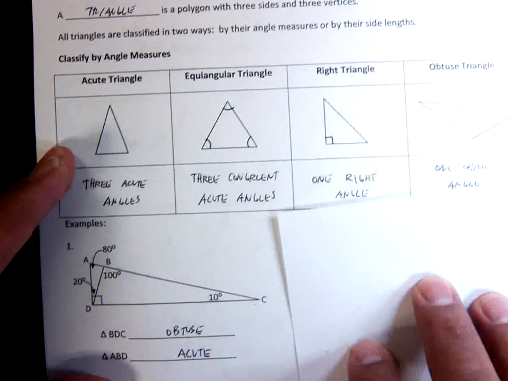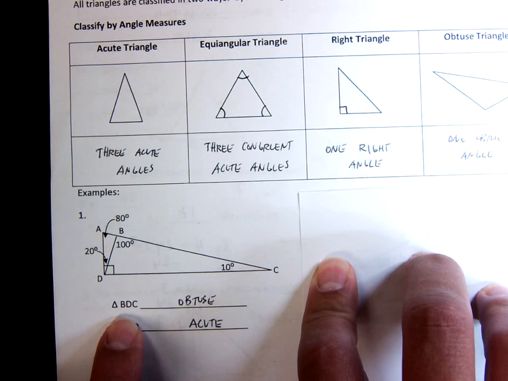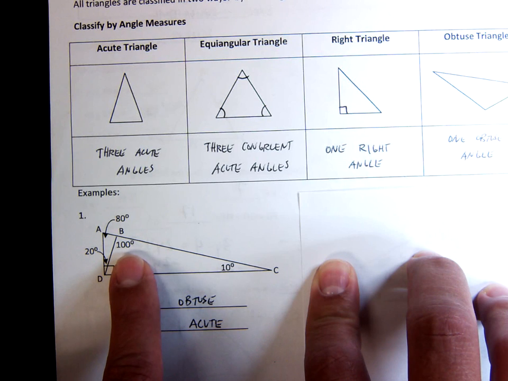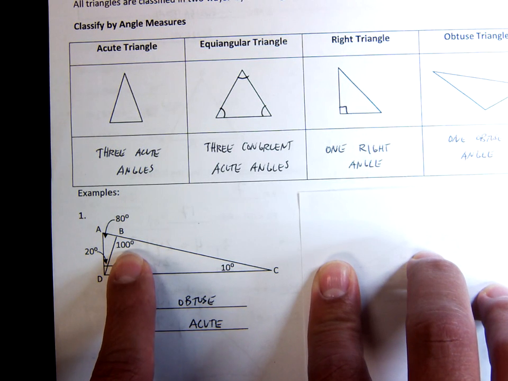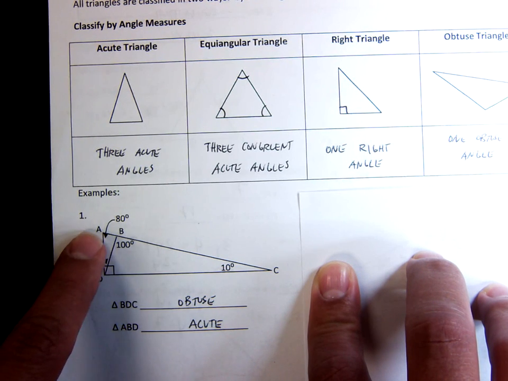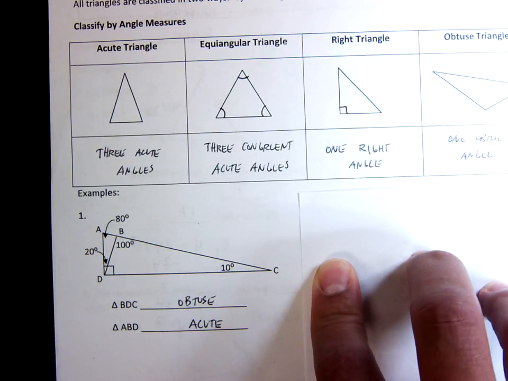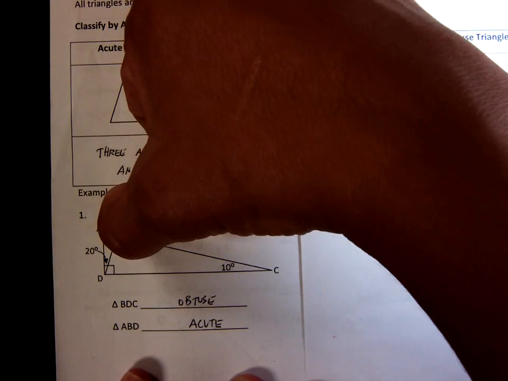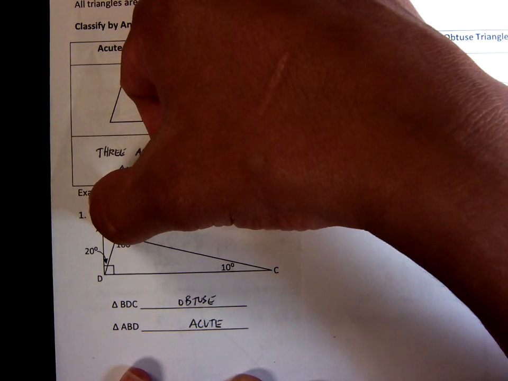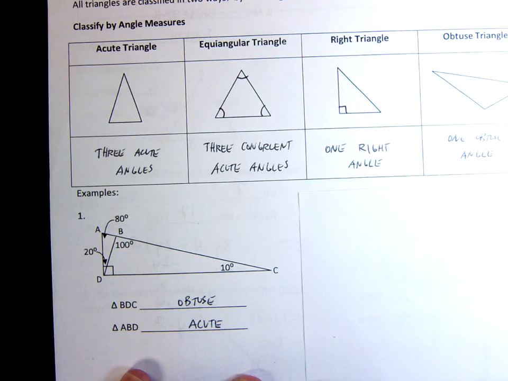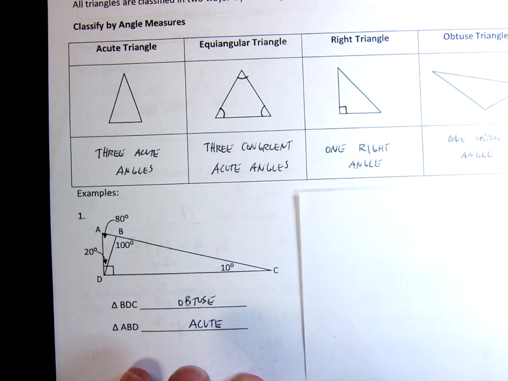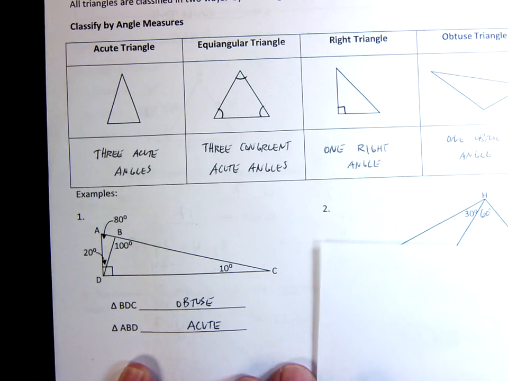It gives us a picture. It wants us to classify triangle BDC. BDC. Well, right here at B, I do see a 100-degree angle. That means my triangle is obtuse. Triangle ABD. It's this small little triangle right here. Now we should remember I do have a linear pair right here. So if this angle right here is 100 degrees, the other part of it must be 80. They do add up to 180 degrees. So I've got 80 degrees there, 80 degrees there, and 20 degrees there. Those are all acute angles. I've got an acute triangle.